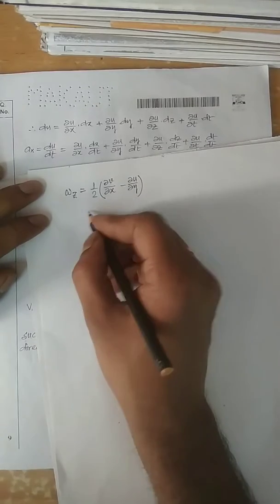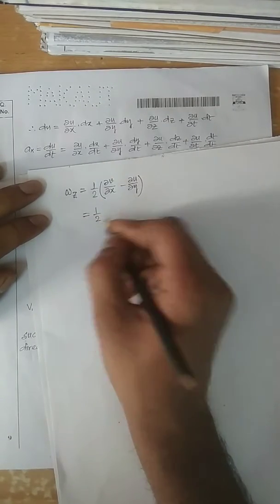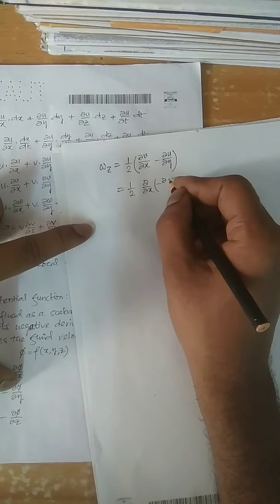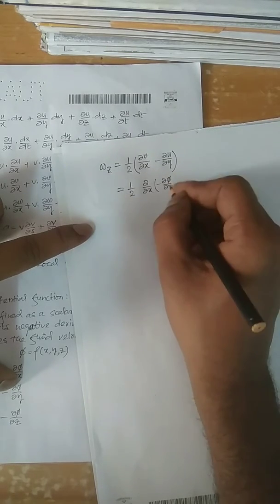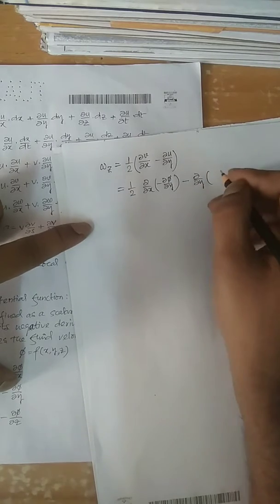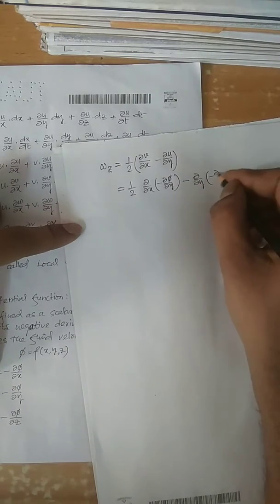Here v is equal to minus del phi del y, and u is equal to minus del phi del x.